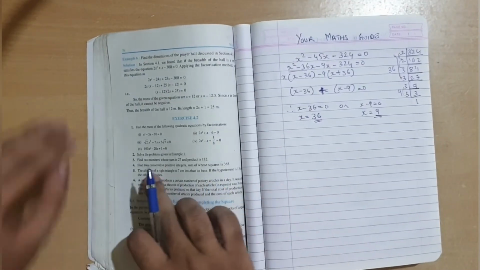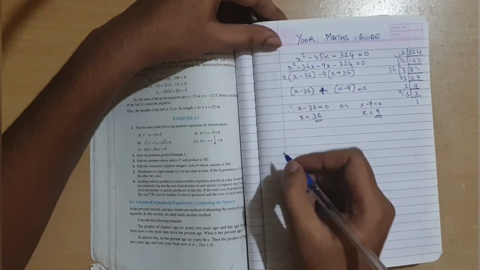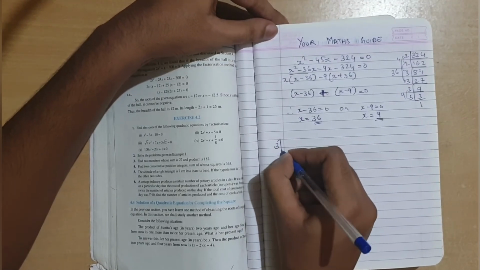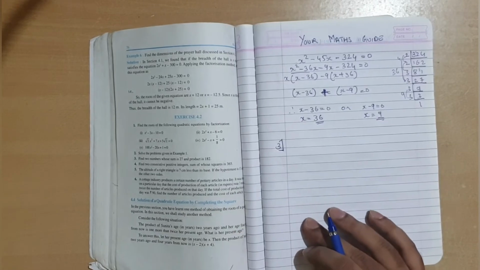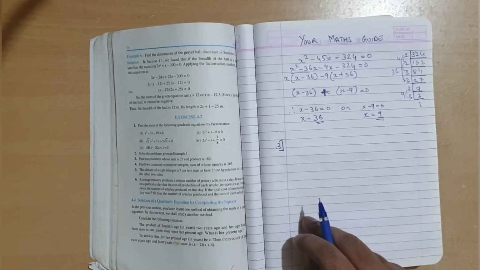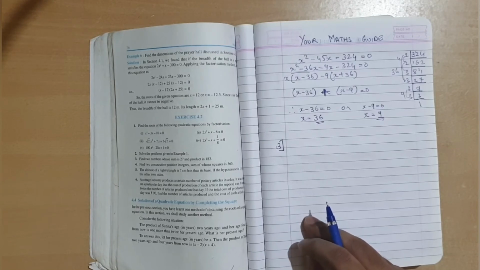So what does the third question say? Find two numbers whose sum is 27 and product is 182. Okay, so they have given us find two numbers whose sum is 27.